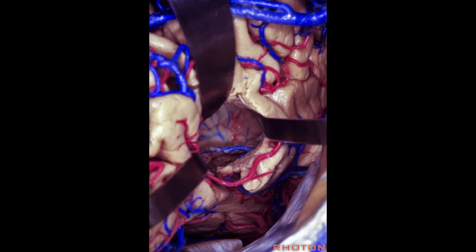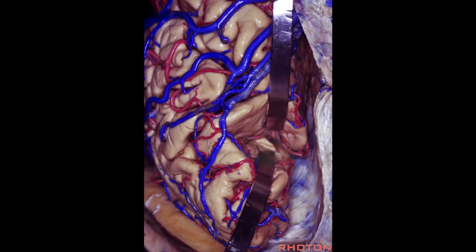and you can come through precuneus to atrium. Also, this parieto-occipital sulcus cuts deeply into the medial surface of the hemisphere, and you can open it and come, this is cuneus side, precuneus side.